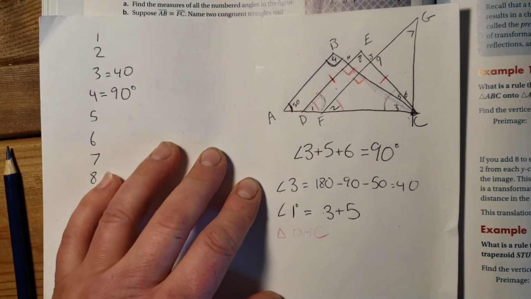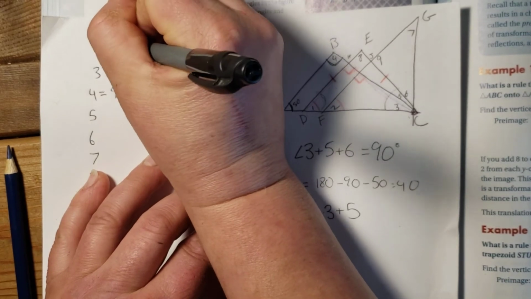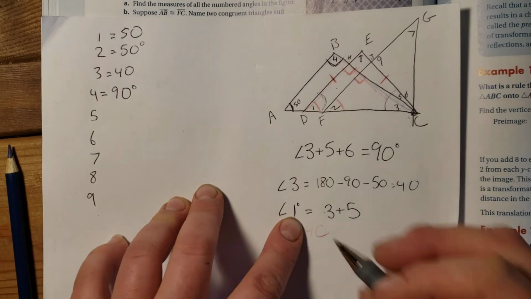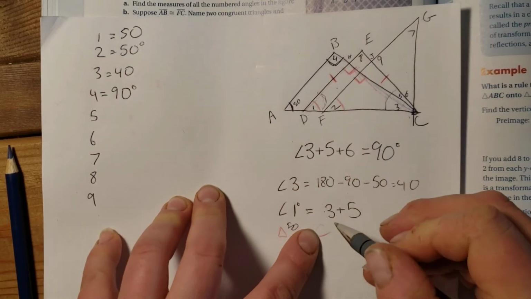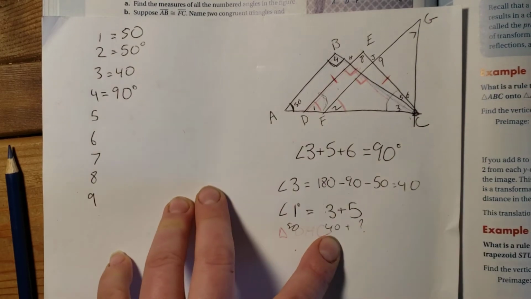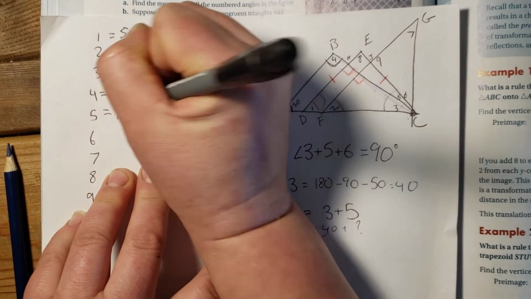Wow, we solved 2 more. All right, so this is going to be 50 degrees, and this is going to be 50 degrees. Well, that was cool. Okay, so 1 is 50 degrees, and it's equal to 40 plus something. 40 plus 10 is 50. That makes angle 5 equal to 10 degrees.